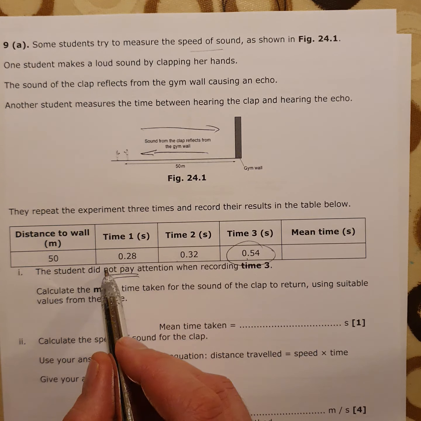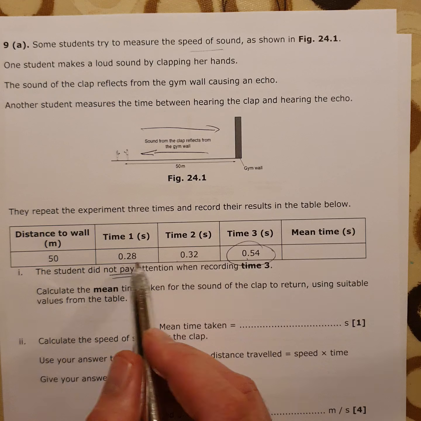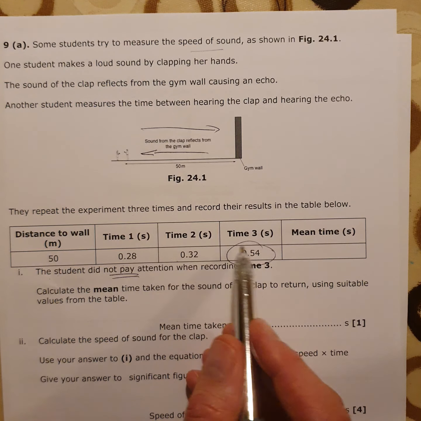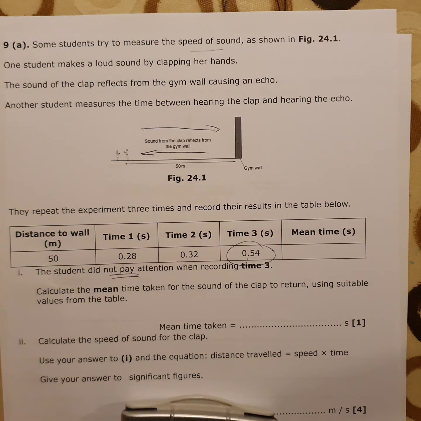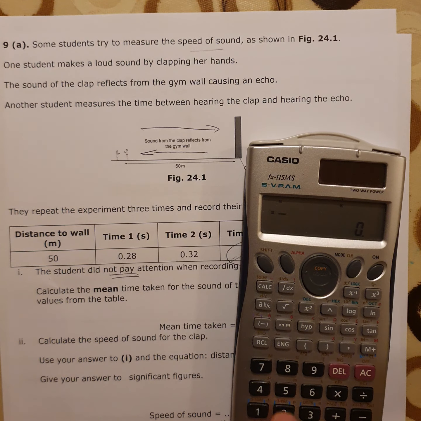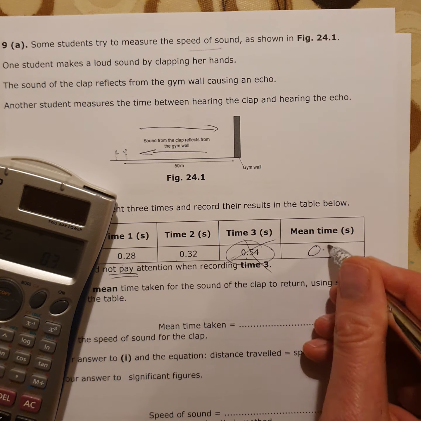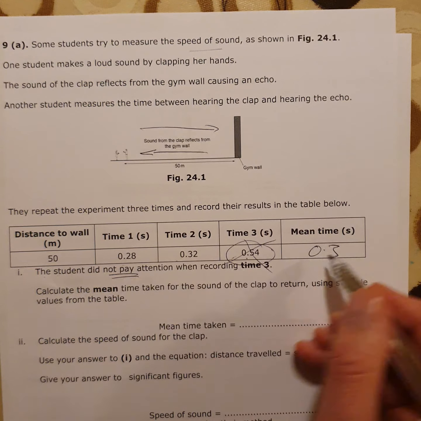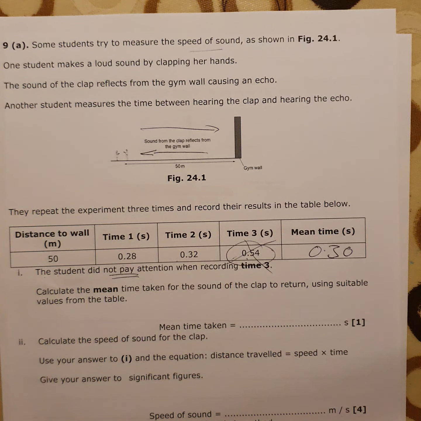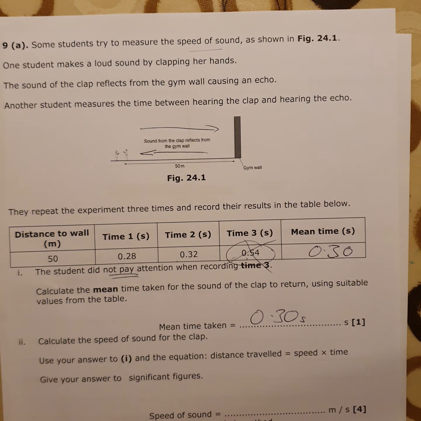And to be honest, even if I wasn't told that, I'd be tempted to leave that one out. I mean, it's practically double what the other ones are. It's quite clearly an anomaly. So I'm going to ignore that one. And I'm going to do 0.28 plus 0.32, divided by 2, equals 0.3, my calculator says. Well, these are all to 2 decimal places, so let's put that 0 on there. Oh, we've got a little space for it here: 0.30 seconds.